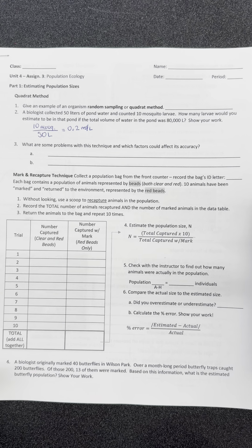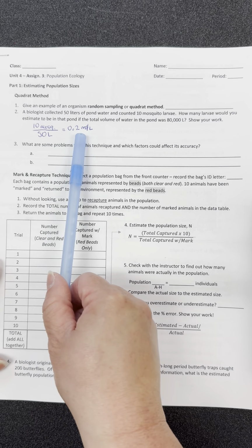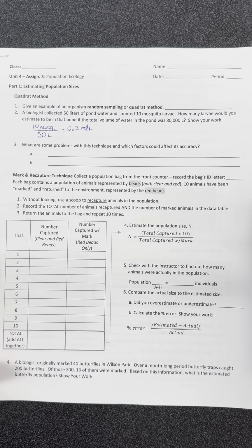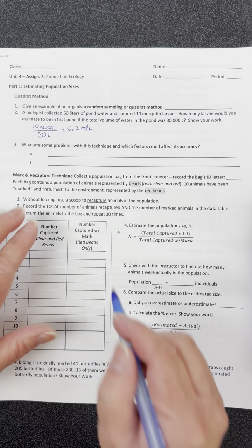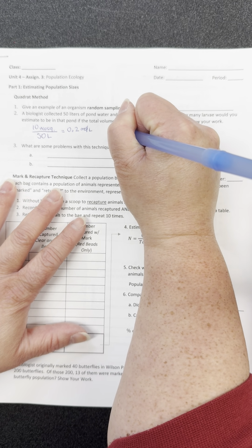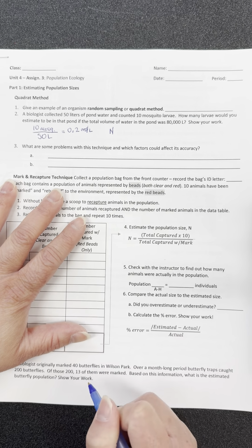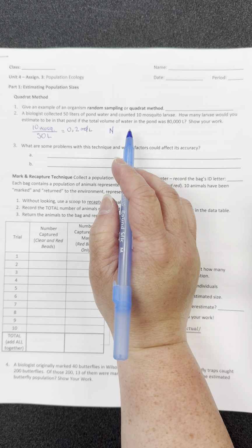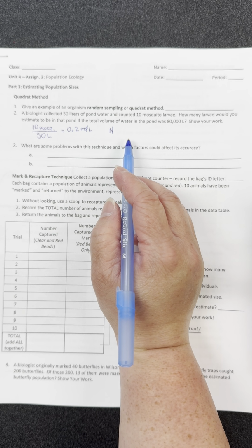But we don't want to know how many larvae are in just that sample. We want to use this to help us estimate, taking into account there's 80,000 liters of water in that pond, how many mosquitoes we would estimate to be there. Remember, in our population ecology notes, N stands for the total number of individuals.